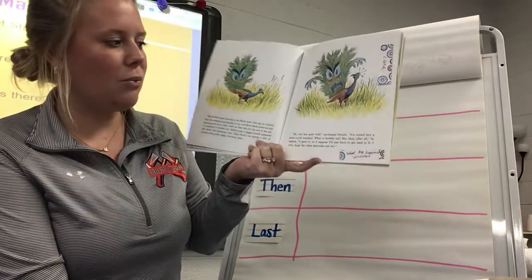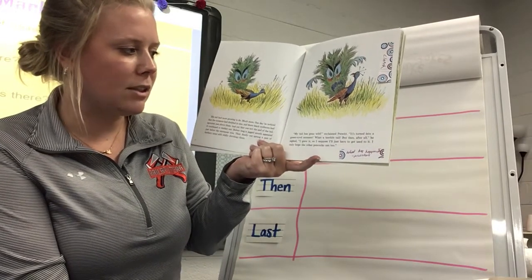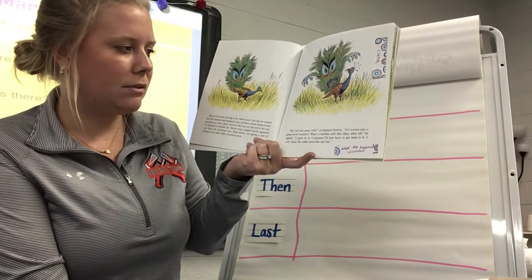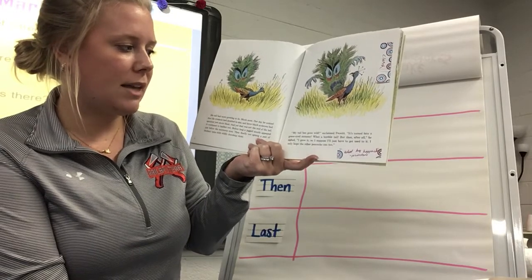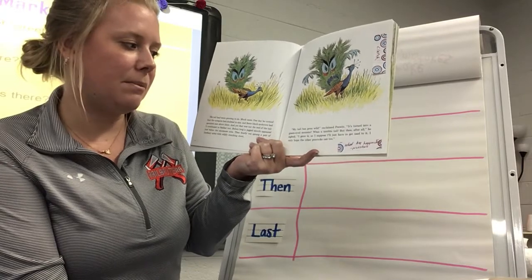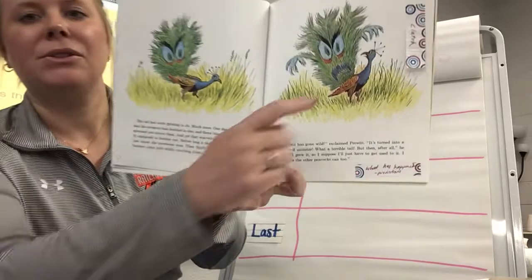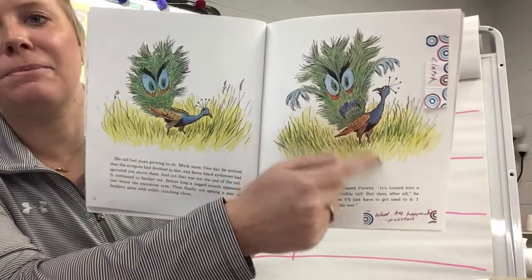"My tail has gone wild," exclaimed Prewitt. "It's turned into a green-eyed monster. What a terrible tail." But then, after all, he sighed, "I grew it, so I suppose I'll just have to get used to it. I only hope the other peacocks can too." So here's his tail looking like a monster.